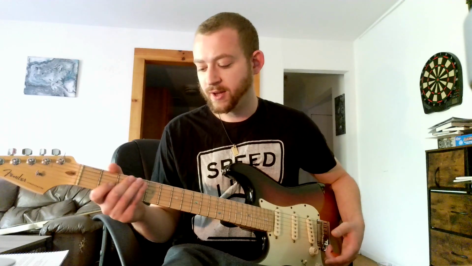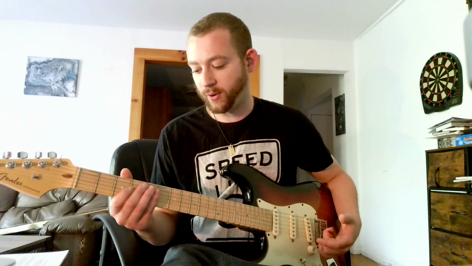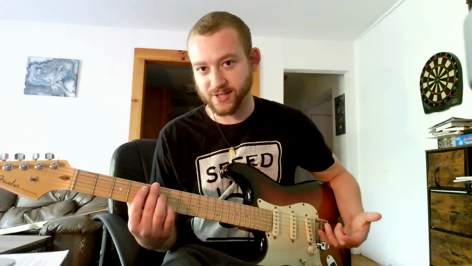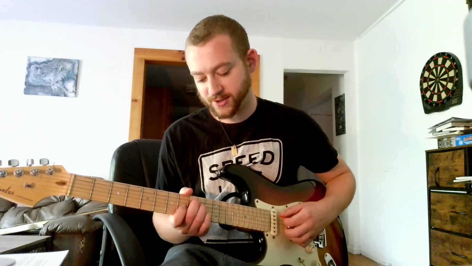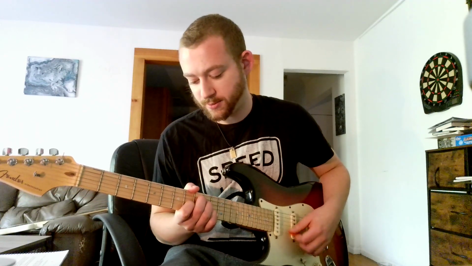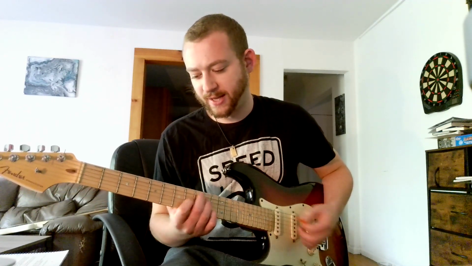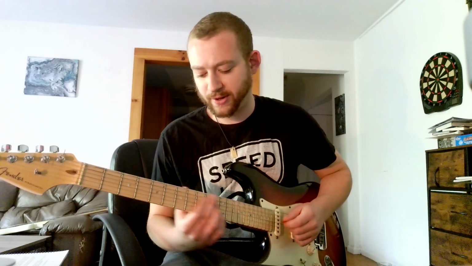Anyway, so where that diminished comes from, it's basically a substitute of doing a 6 chord, a dominant 7 version of the 6 chord. So what I mean is, if we're in the key of F, doing this F sharp diminished, it's basically like playing a D7. So listen to the similarities.